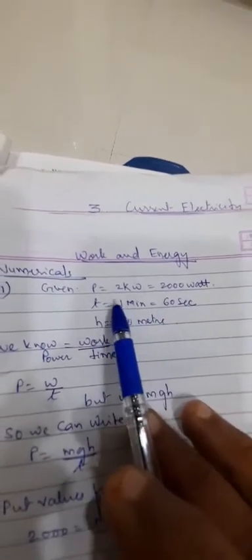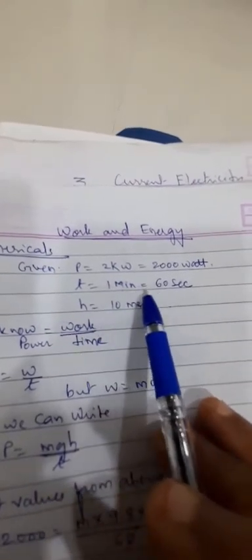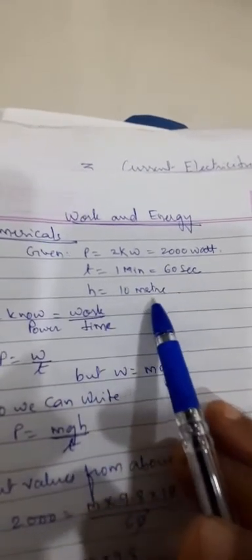Now see here, we cannot take this 2 kilowatt in this calculation, because it should be converted into watt. So we know that 2 kilowatt is equal to 2000 watt, and the time is given as 1 minute. So time 1 minute is equal to 60 second, and the height is given as 10 meter.